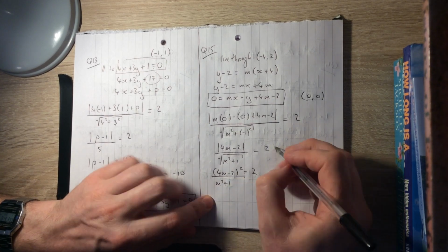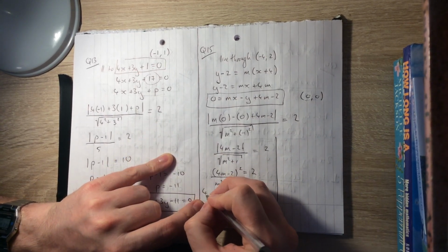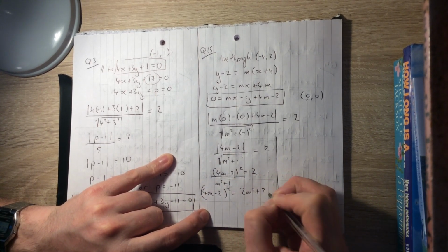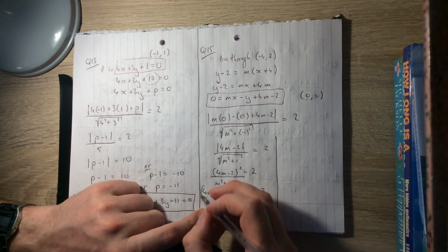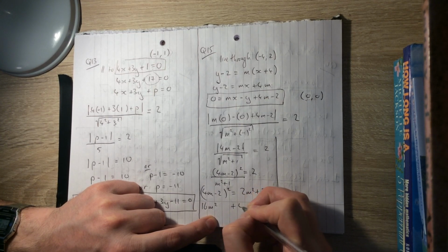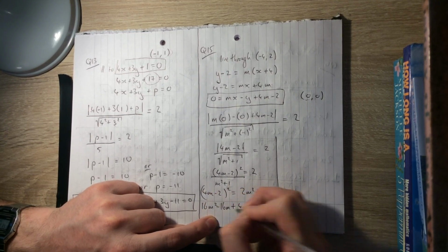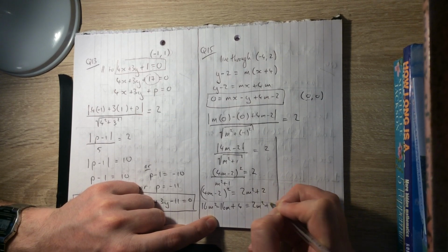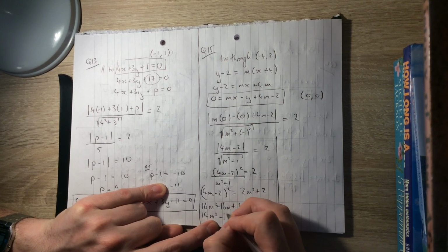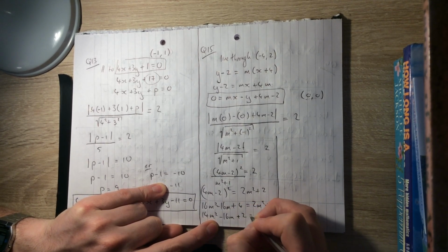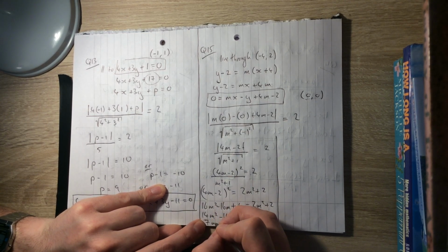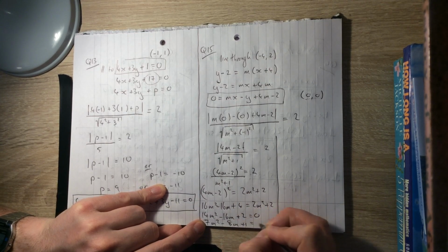And then cross multiplying, I'm probably going to finish off over here. We're going to get 4m minus 2 squared equals 2m squared plus 2. Okay, we'll multiply 2 by this. And that is 16m squared plus 4 minus 16m equals 2m squared plus 2. 14m squared minus 16m plus 2 equals 0. So there's the equation we want to solve. Let's see, 7m squared minus 8m plus 1 equals 0.